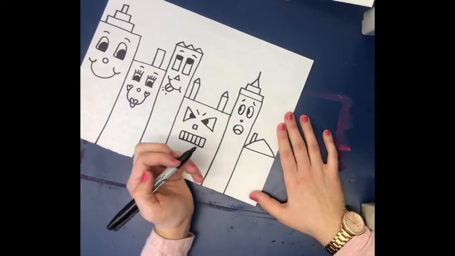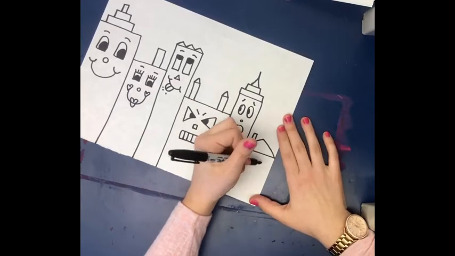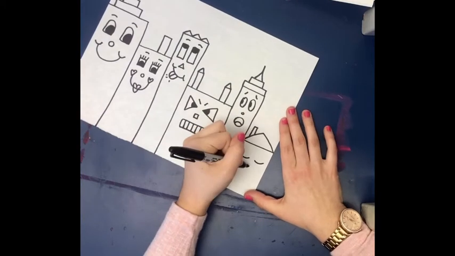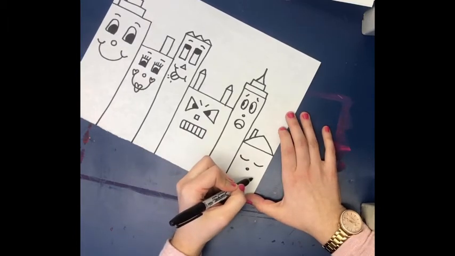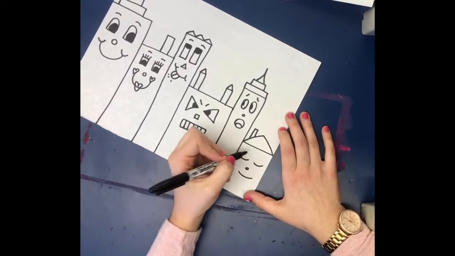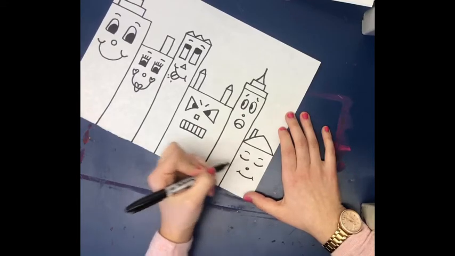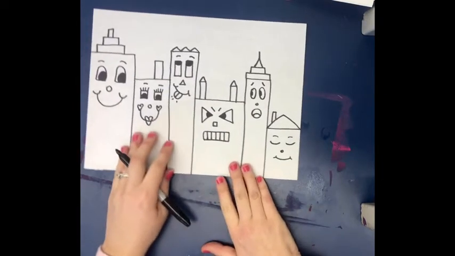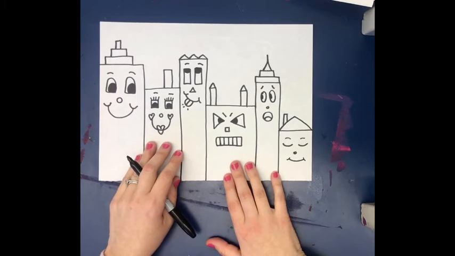Okay, my next building, I thought it would be nice if I made it sleeping. So I'm just going to do two eyes closed, little nose, and we'll have just a peaceful mouth. That's not like a big smile, but just kind of peaceful looking. So these are all my expressions, and you're welcome to make any other kinds of expressions that you want.